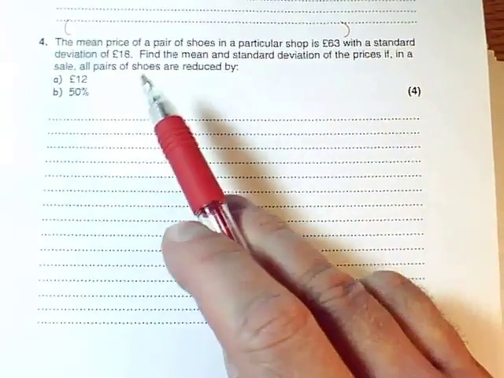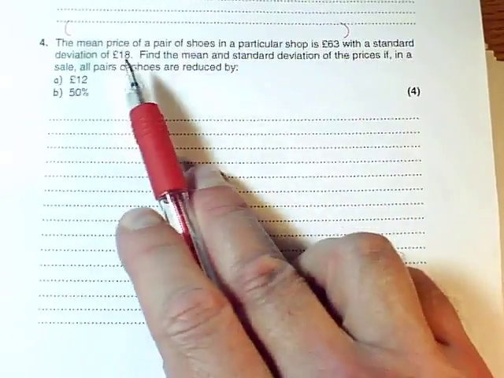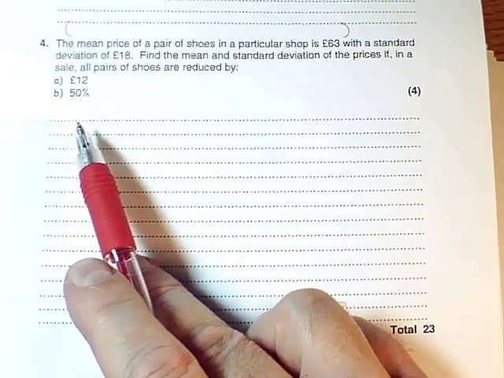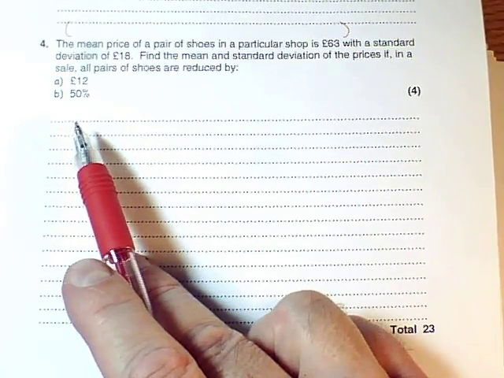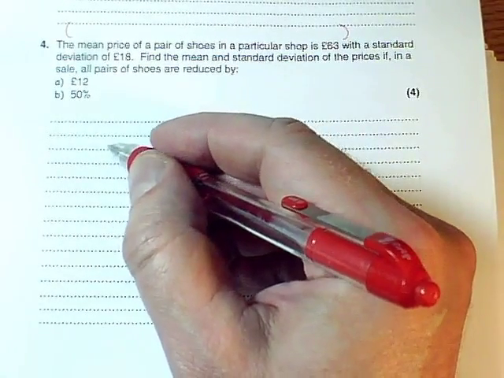Okay, we know what the mean price of the shoes in the shop used to be, and we know what the standard deviation used to be. We've got two possible changes we can make in the prices, and we need to think about how that might affect the standard deviation and the mean. So this relates to scaling.